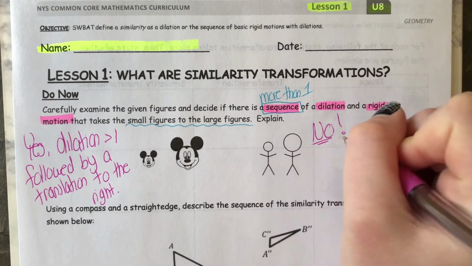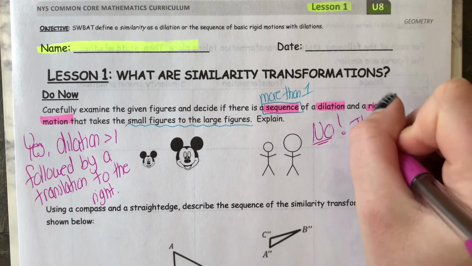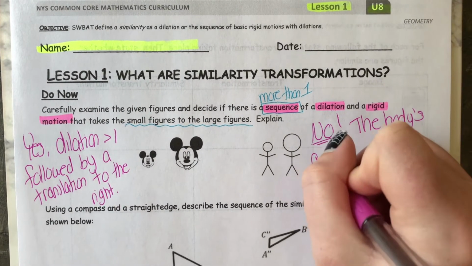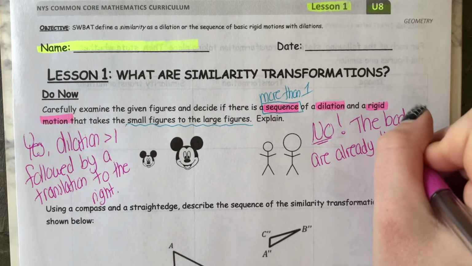In a dilation, everything is going to change size, and only the head changed size. So I'm going to say that no, the bodies are already the same size.